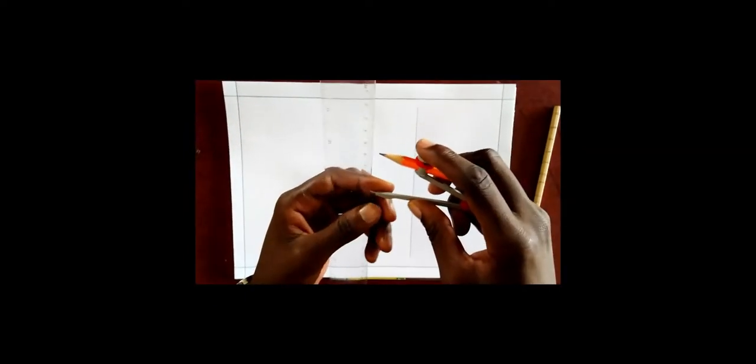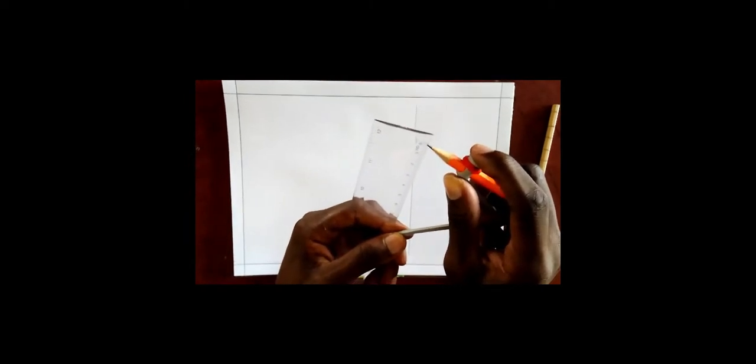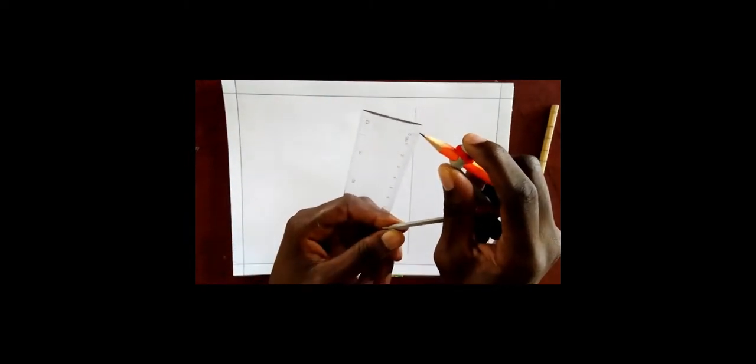So you measure 9 centimeters, your 9 is here, then all the way up to 0 there, so that is my 9 centimeters. So I go to this point here, I place the sharp point of the compass there, I strike an arc, I also go on the other side, I also strike an arc, so I have my PQ.